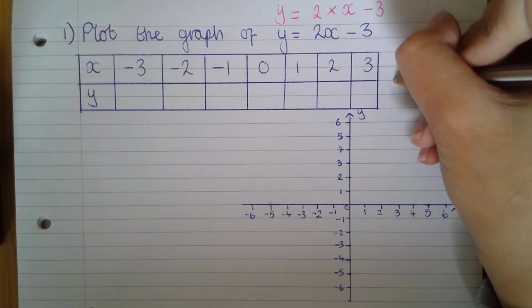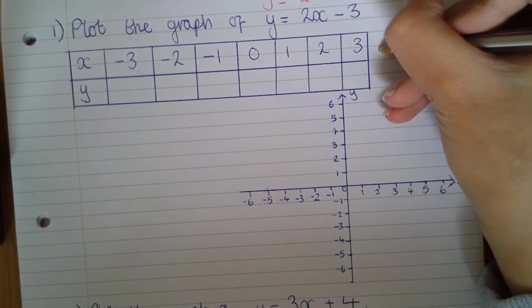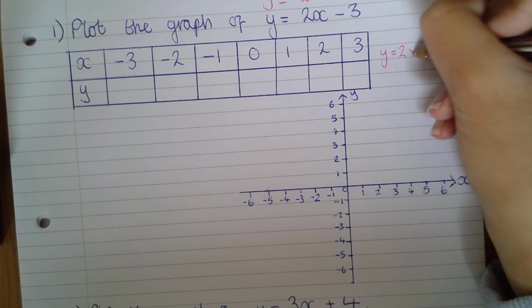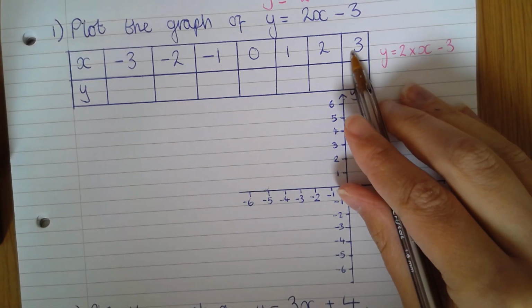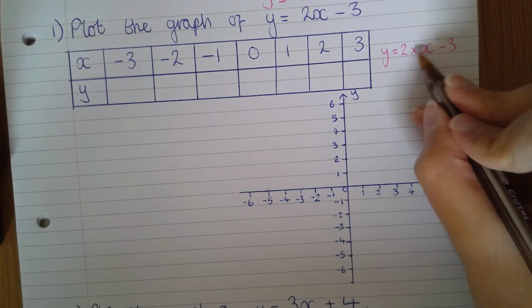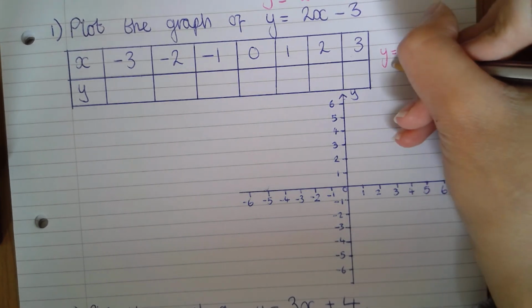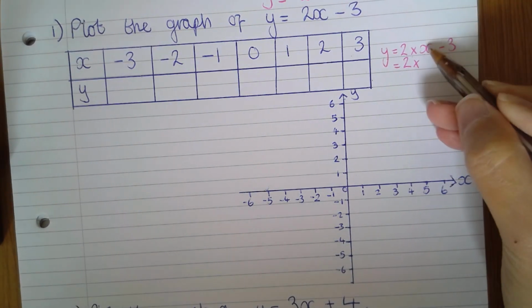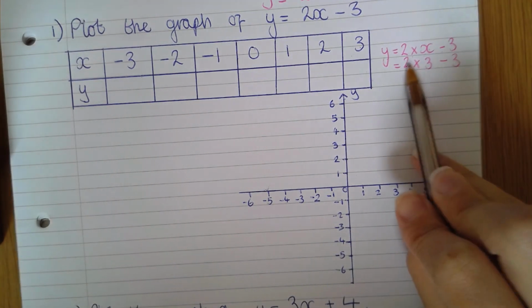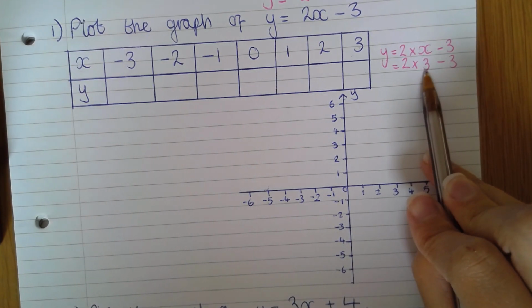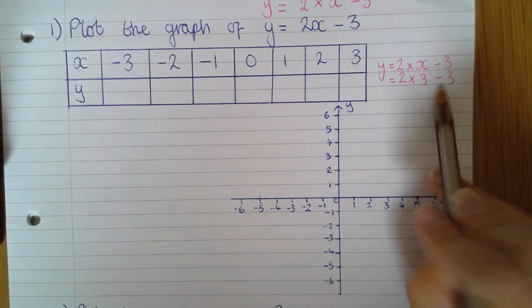My workings for this section: y equals 2 times x take 3, but x is 3. So I've got 2 times 3 take 3. 2 times 3 is 6, take away 3 is 3.